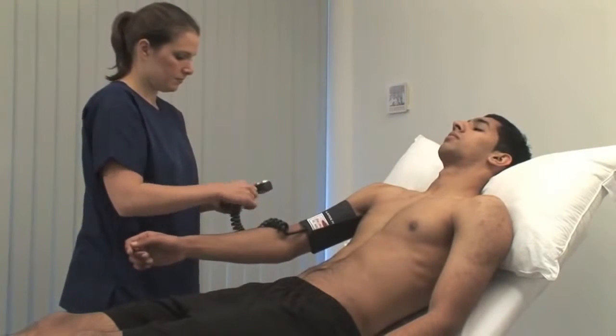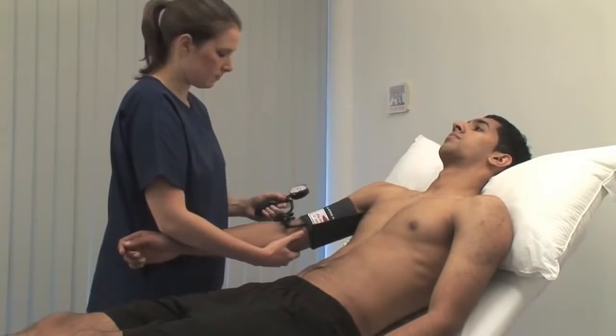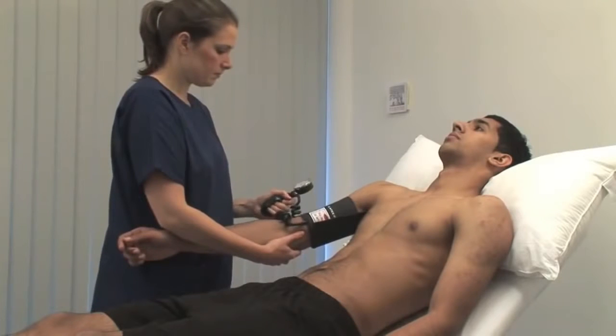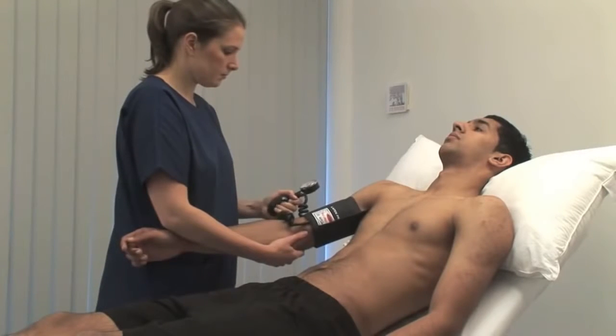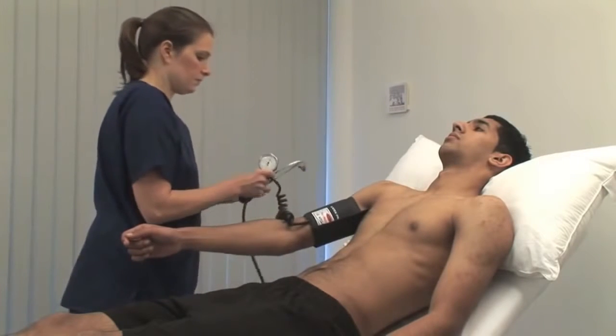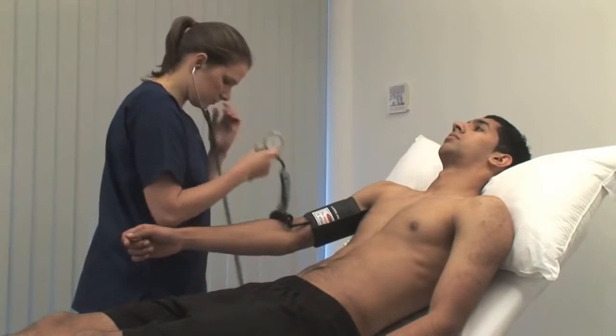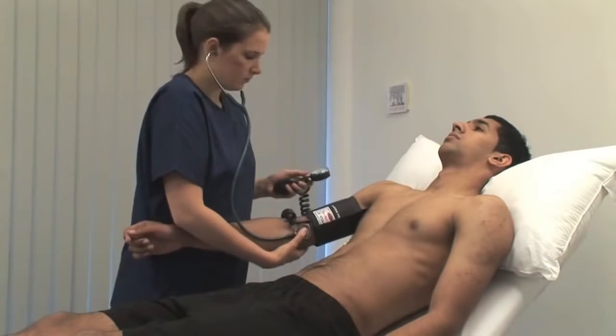The point at which the pulse becomes impalpable is a rough estimate of the systolic pressure. Inflate the cuff by a further 30 millimeters of mercury, then listen over the brachial artery with the stethoscope diaphragm. With the cuff inflated above systolic pressure, you should not hear anything. Slowly reduce the cuff pressure by 2 to 3 millimeters of mercury per second.